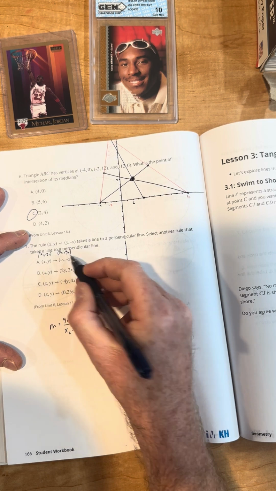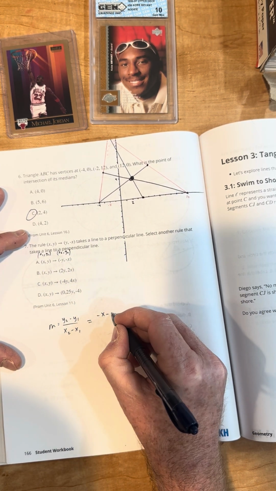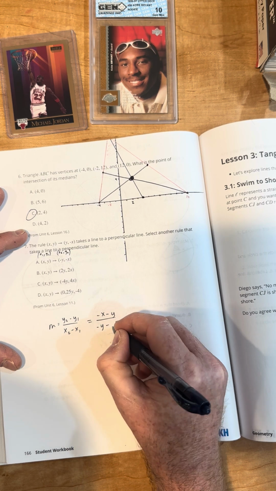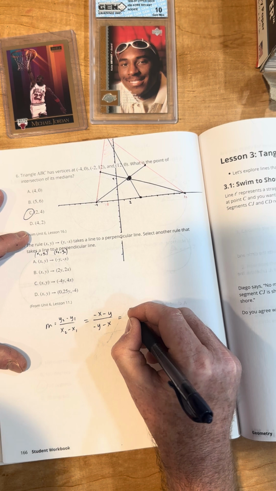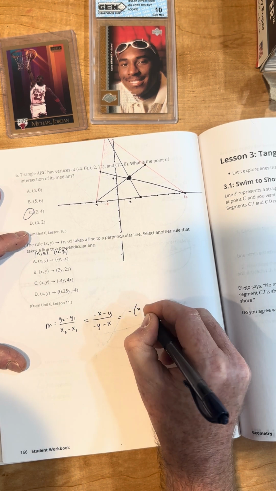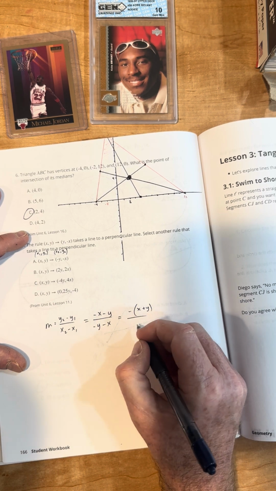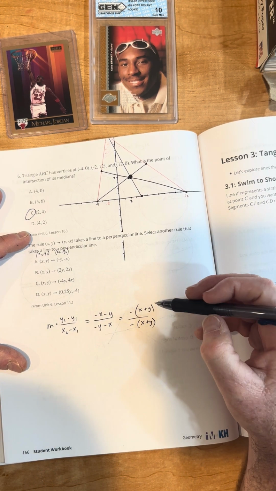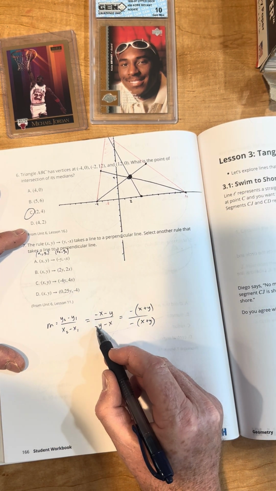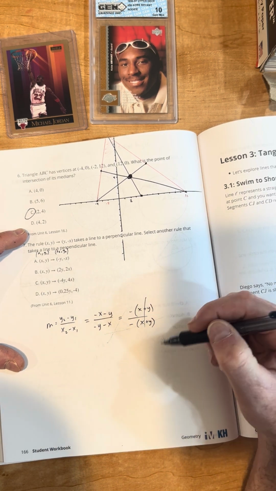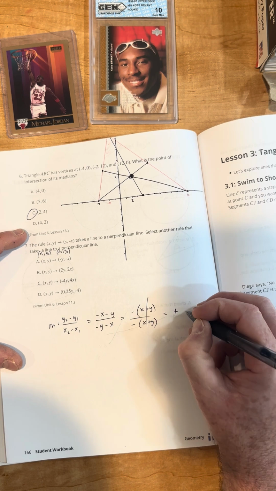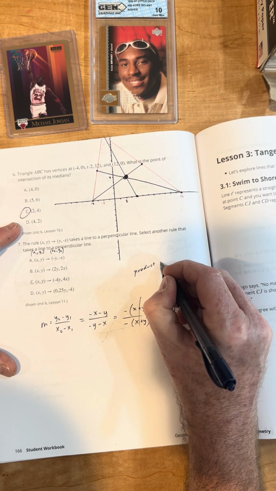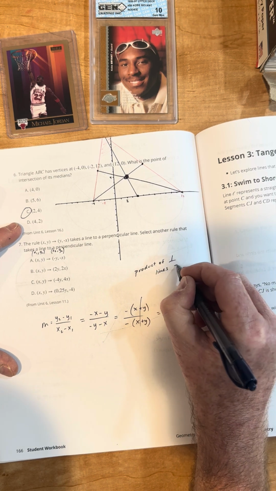So let's do the first one. That'll be negative x minus y over negative y minus x. So that equals negative x plus y over negative x plus y. It just took a -1 out of each. And then I know y plus x is the same as x plus y, so these cancel. So you're gonna have +1. Now remember, the product of perpendicular lines always equals -1.